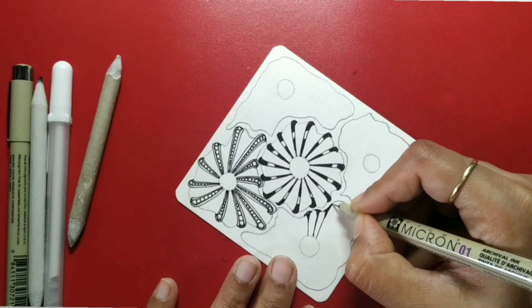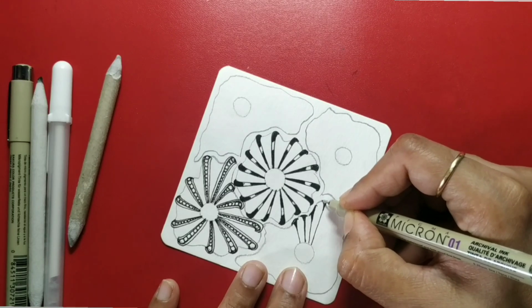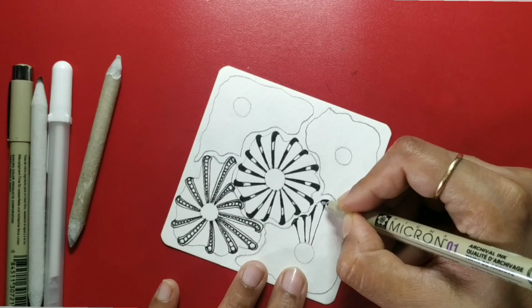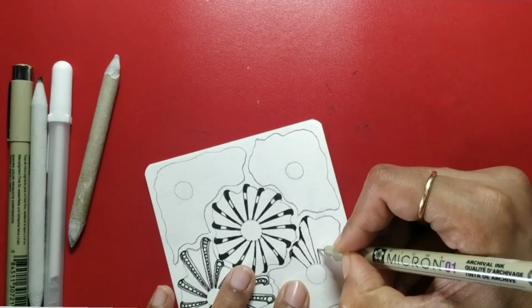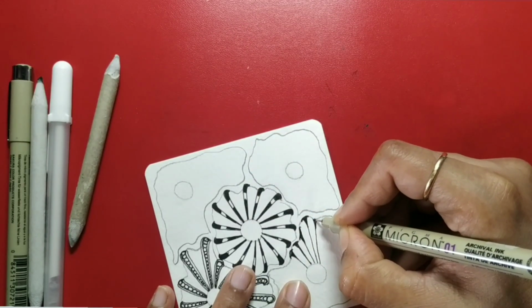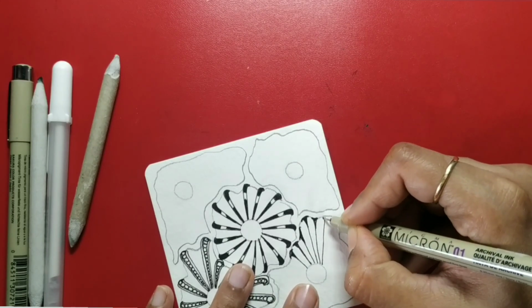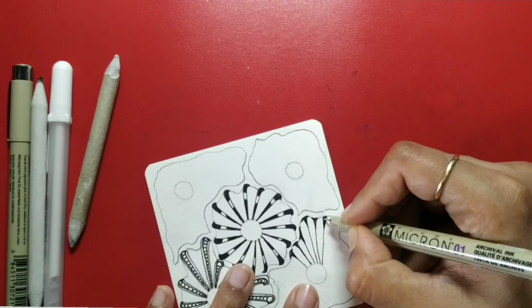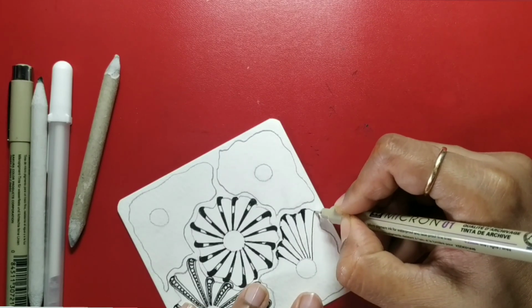Adding a slight weight and then a slight curve at both the ends. You can add anything that you wish to. Feel free, use the grid and add tangles of your choice.